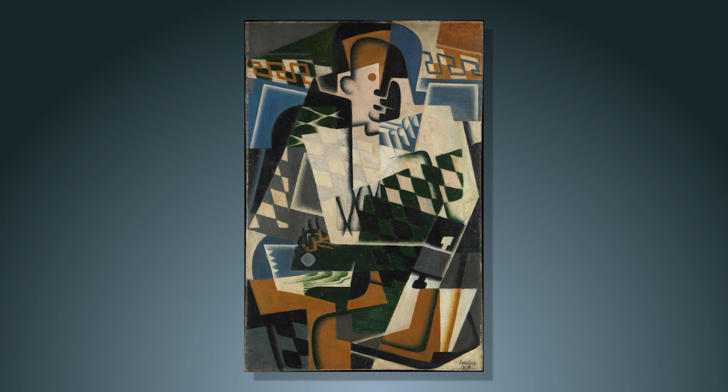The use of organic shapes in his construction gives the Harlequin a gentle or humorous appearance, as opposed to rough-edged, harsh shapes that would make him seem more aggressive.